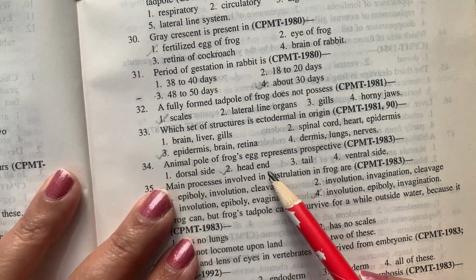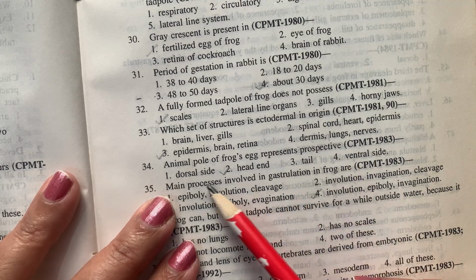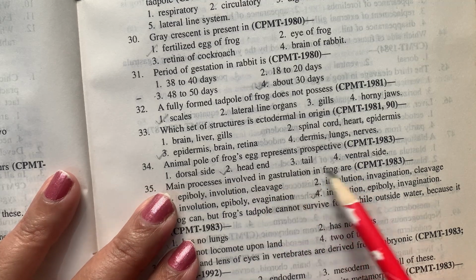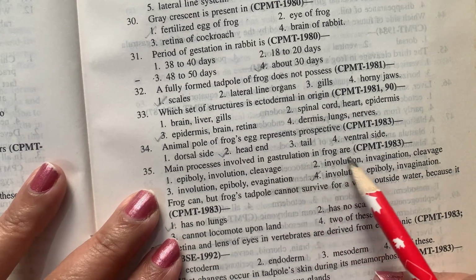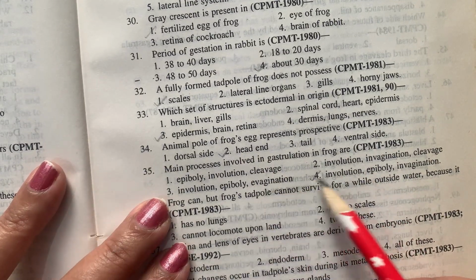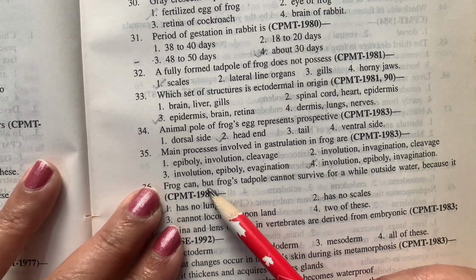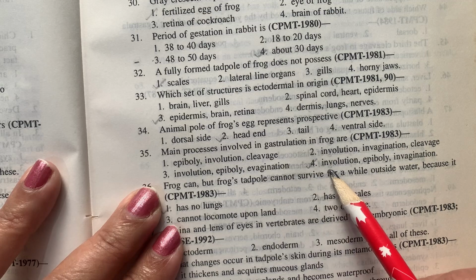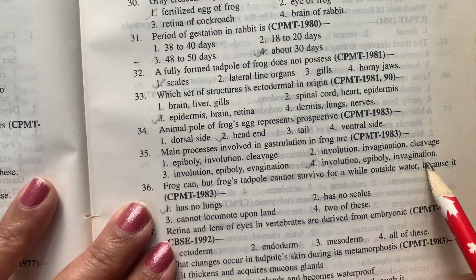Animal pole of frog's egg represents prospective dorsal side, head and tail, ventral side. It is head. Main processes involved in gastrulation in frog are epiboly, involution, cleavage; involution, invagination, cleavage; involution, epiboly; invagination. The fourth option, involution, epiboly, invagination.